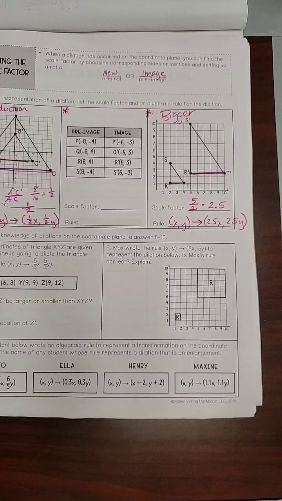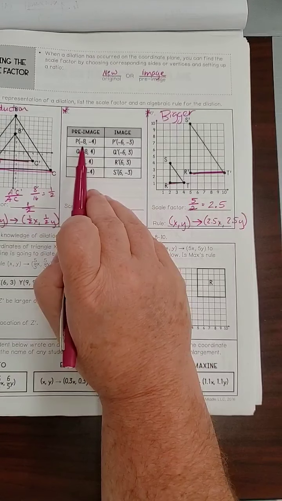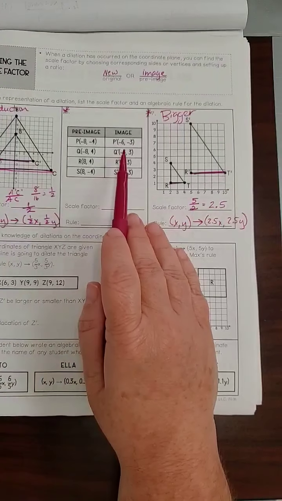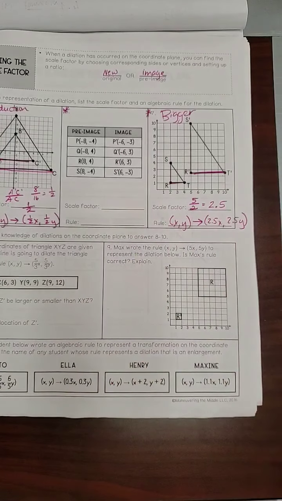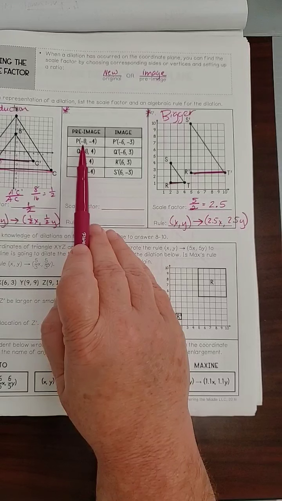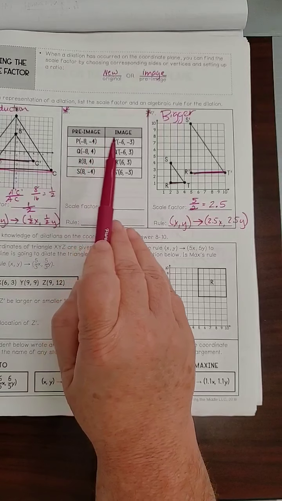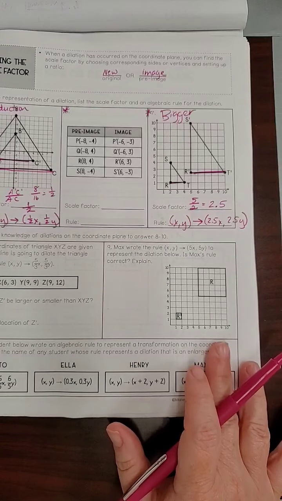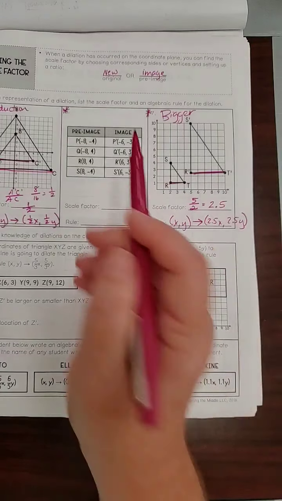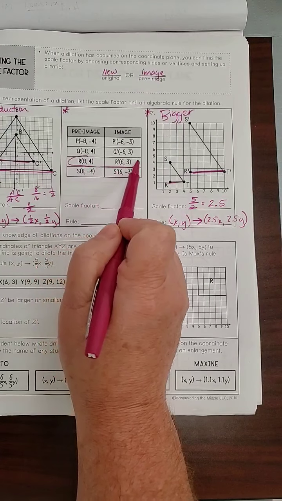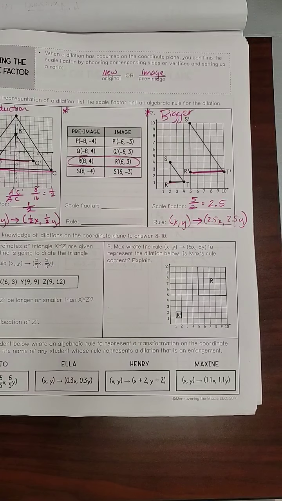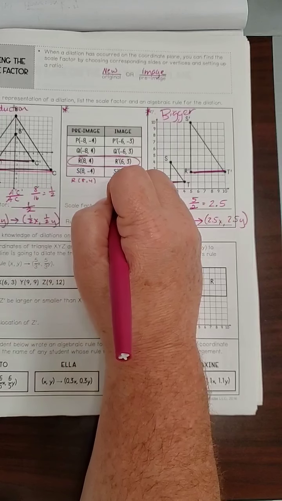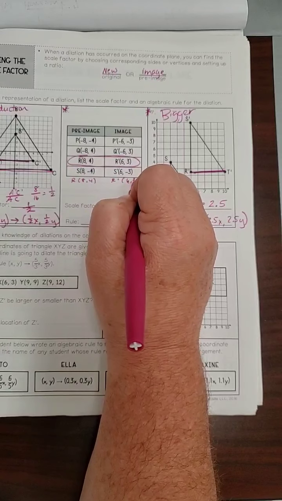I know that I can multiply the x and y value of a pre-image times the scale factor, and I should get the image values. But it's kind of hard to know what you're going to multiply -8 times to get -6. It's kind of hard to do that mentally. But I have a few tricks up my sleeve. Since I can use any point I want, I think I'm going to choose point R, because everything was positive, so why not? Point R is located at (8, 4), and R prime is at (6, 3).